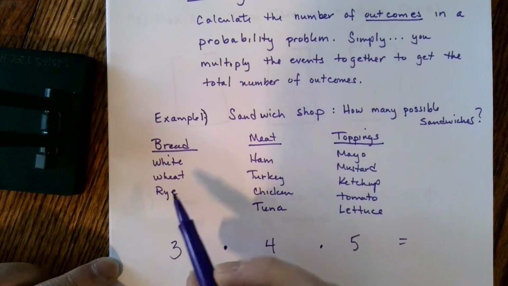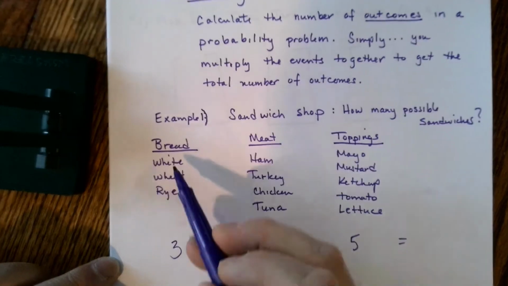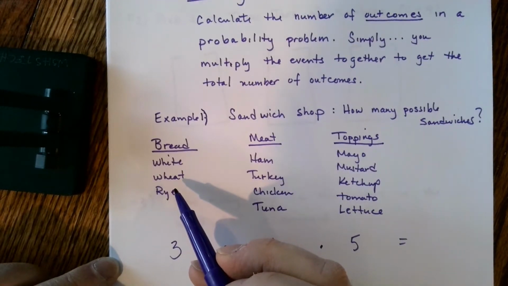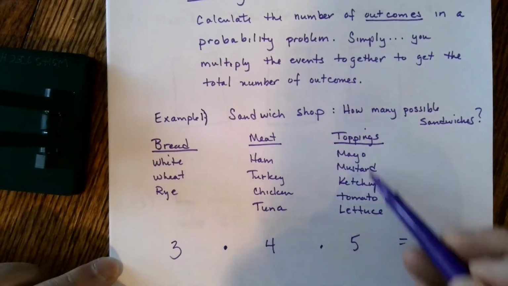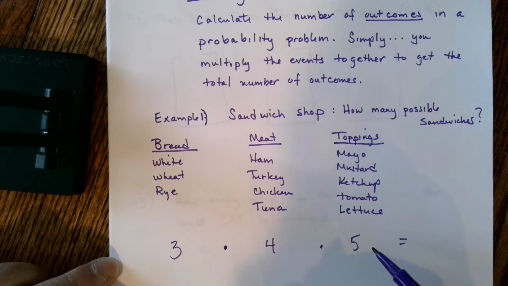You see, when you're determining your outcomes, there's 3 possible breads that you could choose from, 4 possible meats, and then 5 possible toppings.